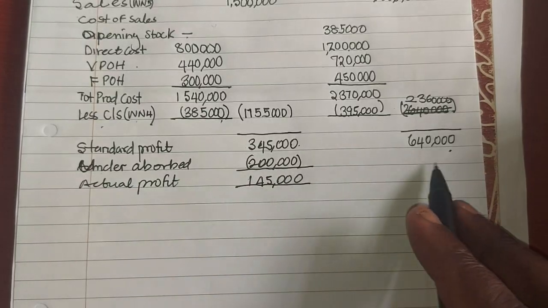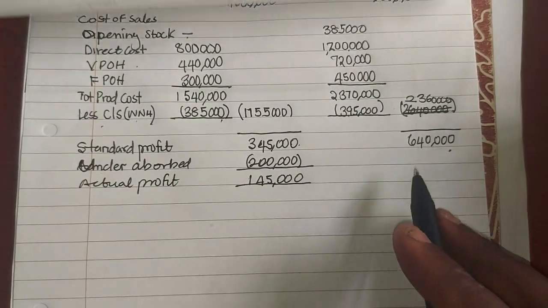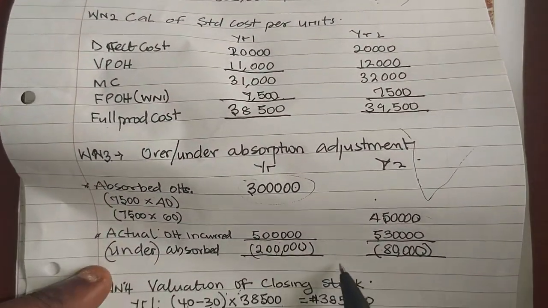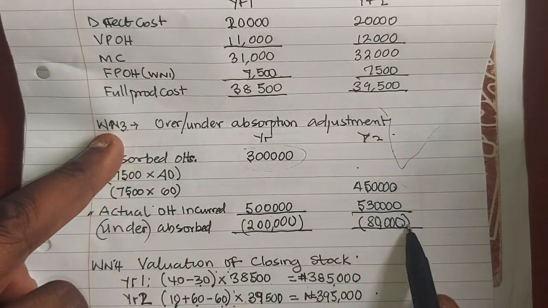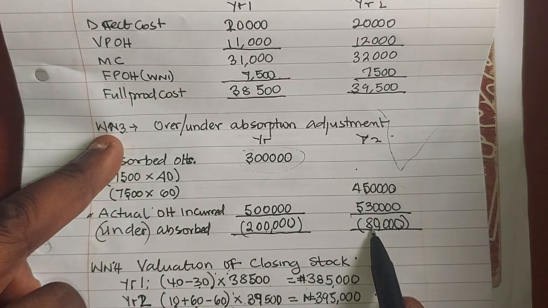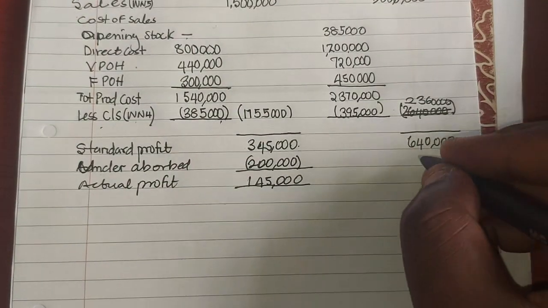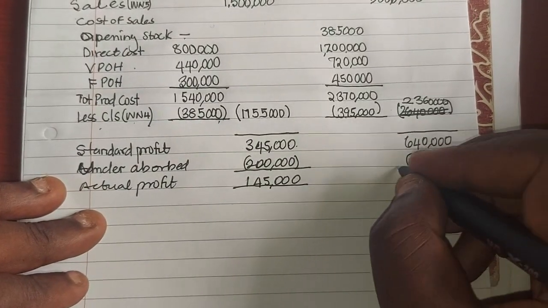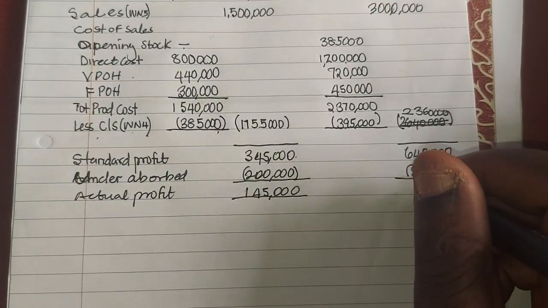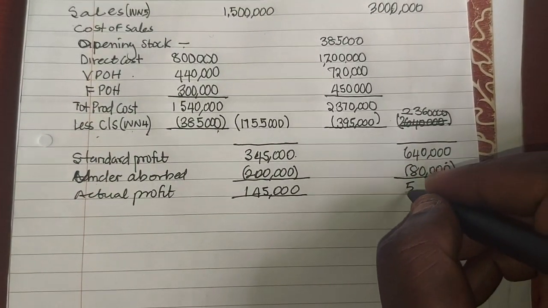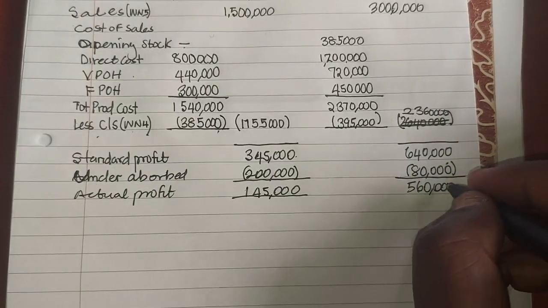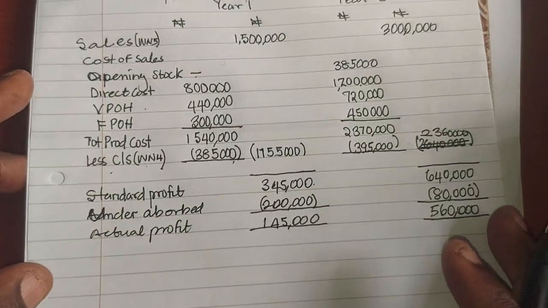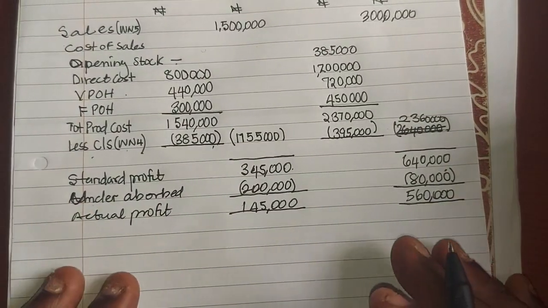Then the under absorbed from our working note 3 for year 2 is 80,000. Then you have your 80,000 under absorbed. All right. So when you subtract this, your final profit is 560,000. And that's the actual profits.